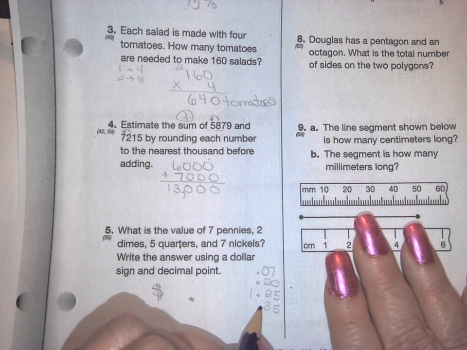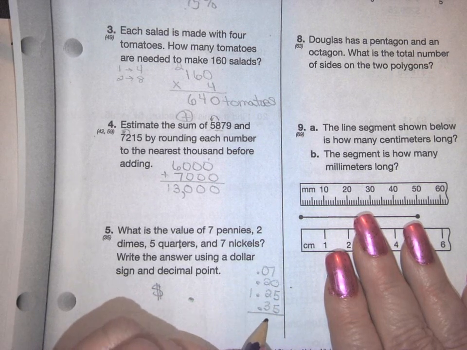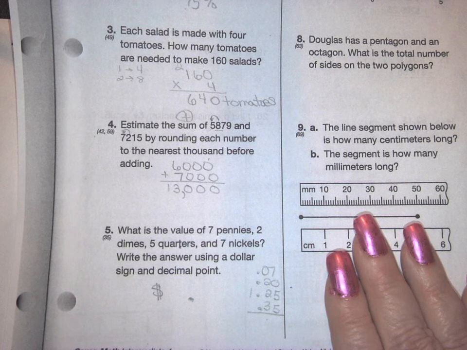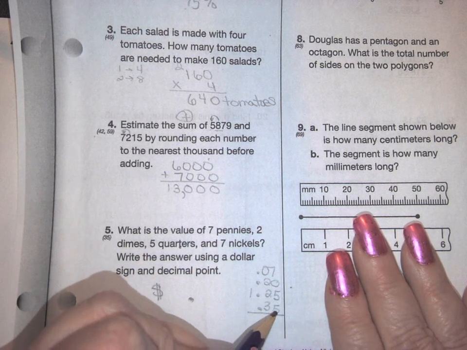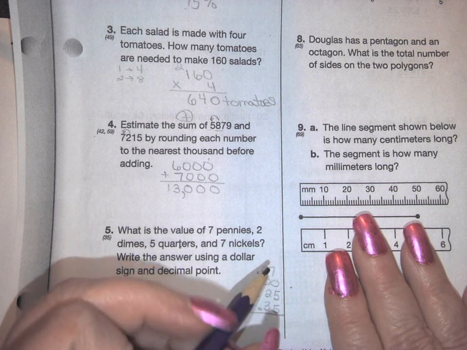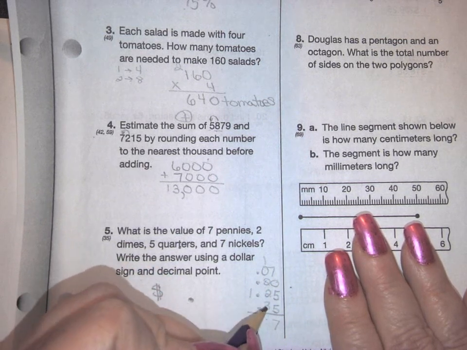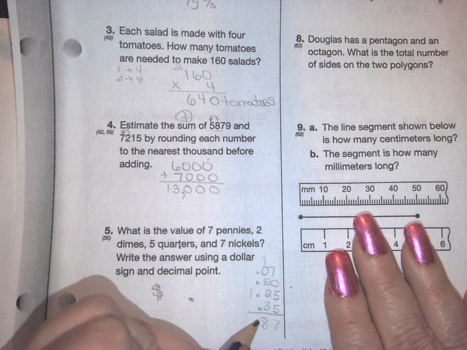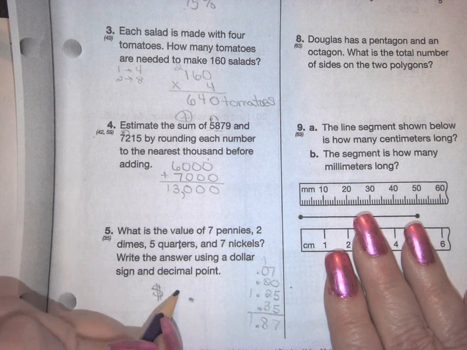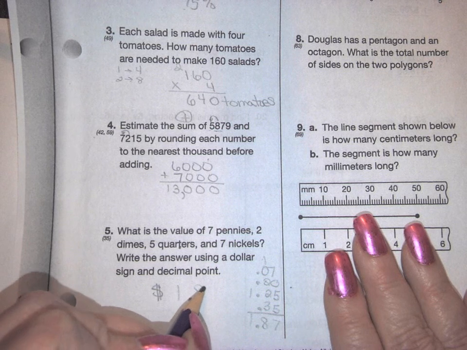That's the first thing you have to make sure of. Did you have these numbers right? Because if you don't have those numbers right, you're probably not going to get the right answer. So we're going to see 5 and 5 is 10, plus 7 is 17. Carry my 1, 2, 4, 6, 8. Put my decimal and 1, so you have $1.87.